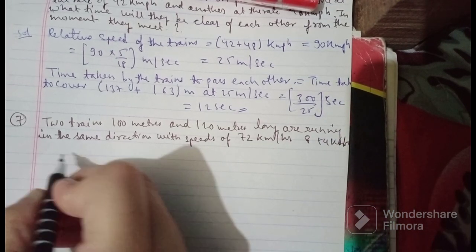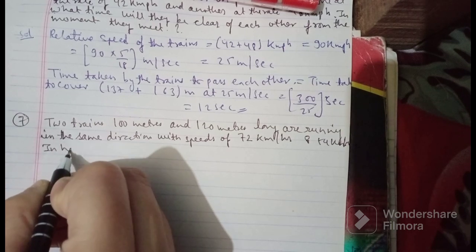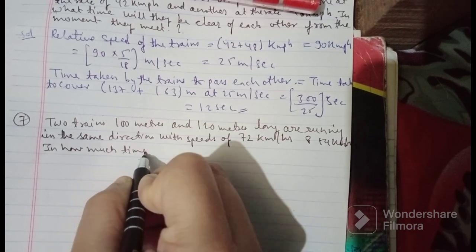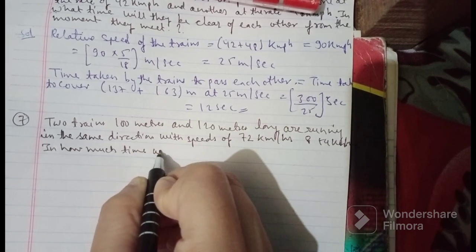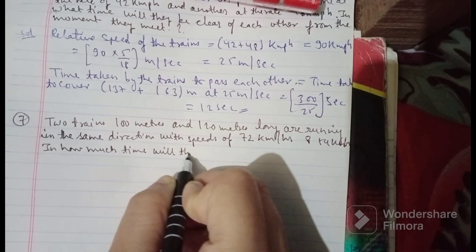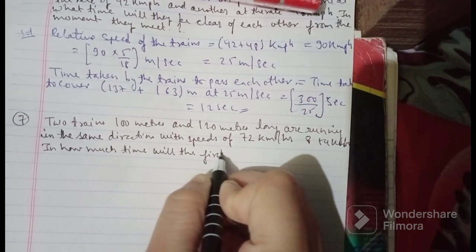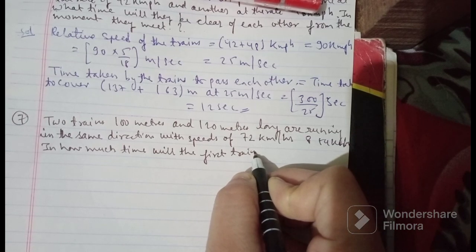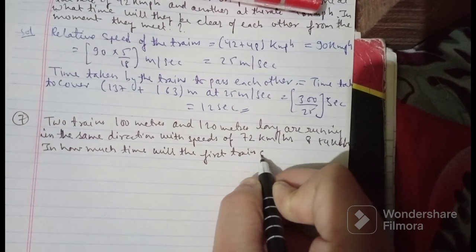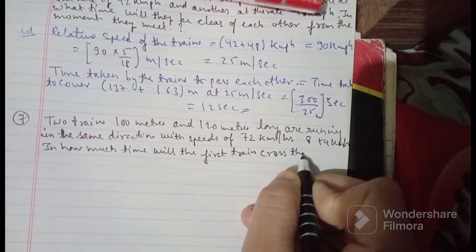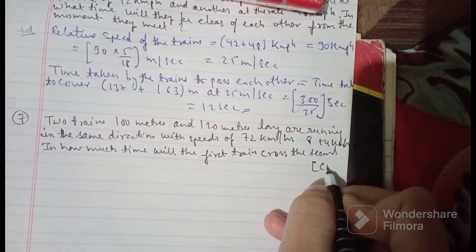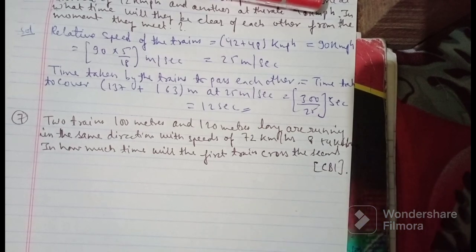In how much time will the first train cross the second? This has been asked in the CBI examination paper. Let's solve it.